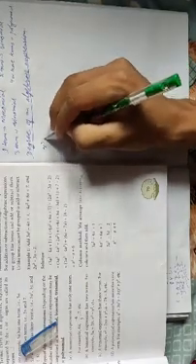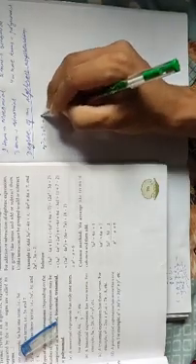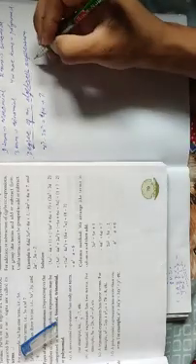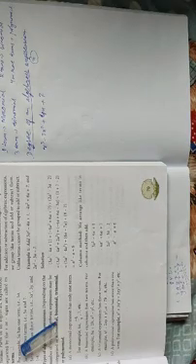Simply, if it only has one variable, then it is very easy. For example, x cube minus 3x square plus 4x plus 7. Here we have only one variable, that is x. Only one alphabet is there, isn't it? So we have only one variable.